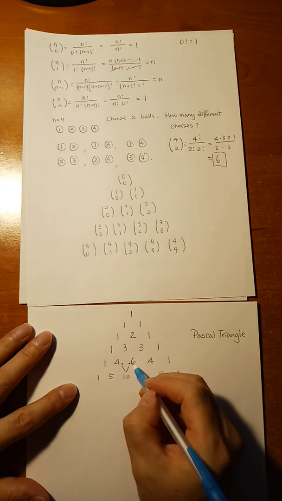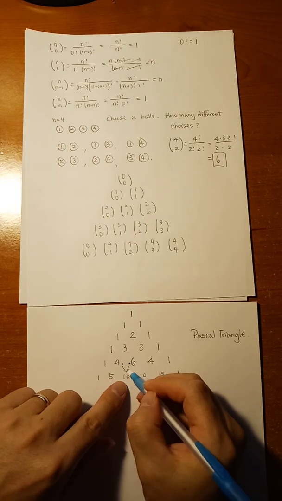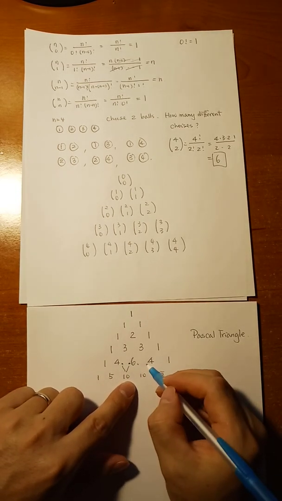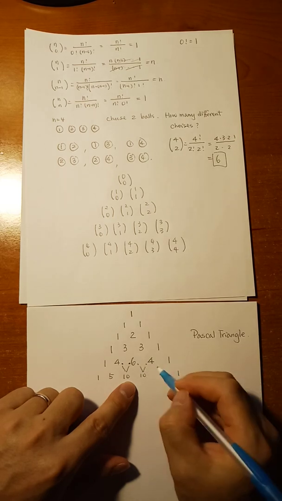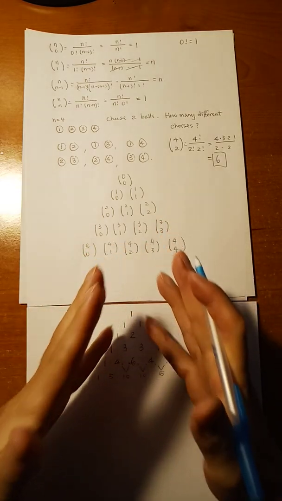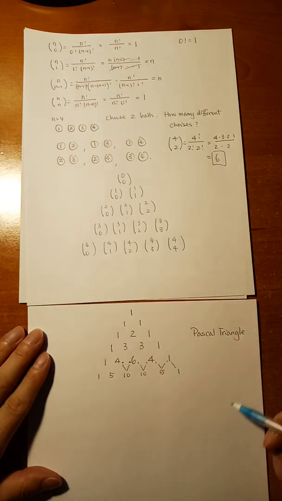You see, 4 plus 6 is 10, so you write it below this midpoint. You got 10. 6 plus 4 is 10, so this is 10. 4 plus 1 is 5. This is 5. 1. The two sides are always 1. So this left side is always 1. Right side is always 1.